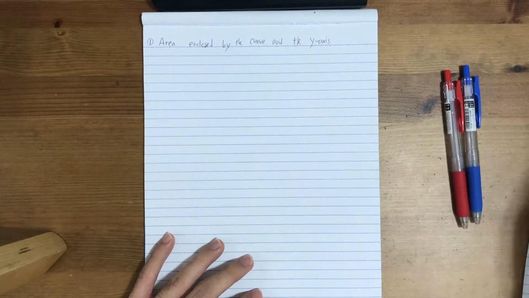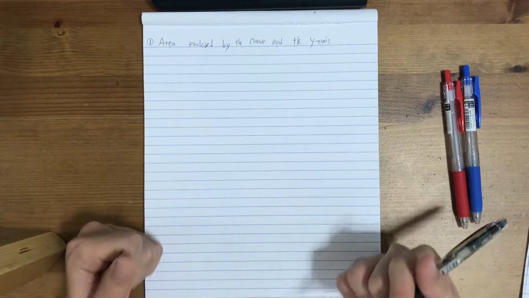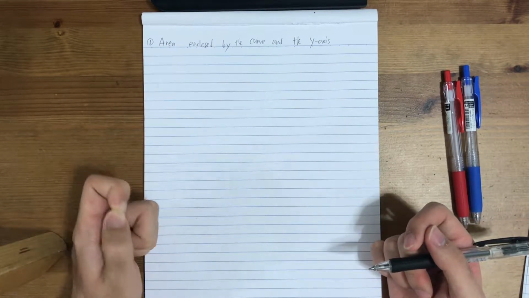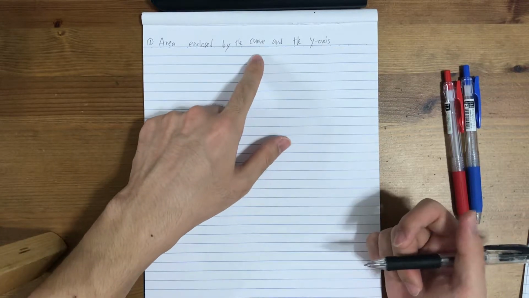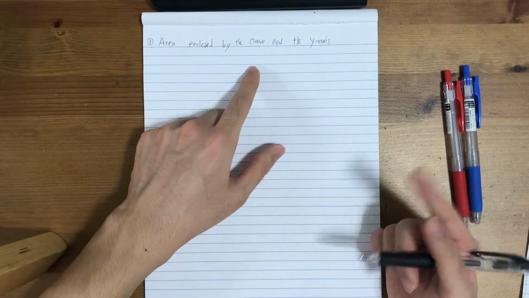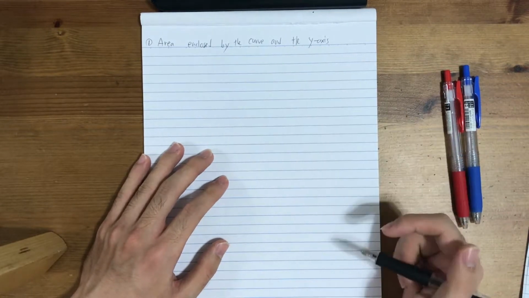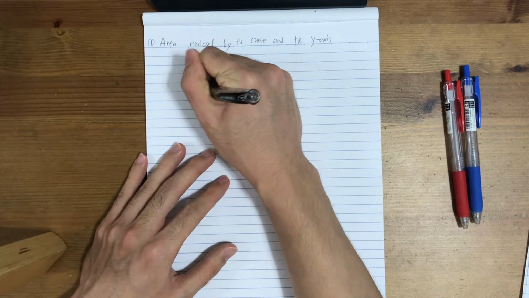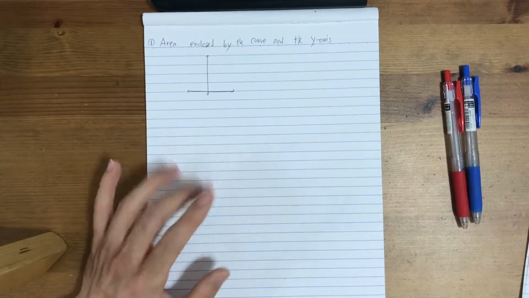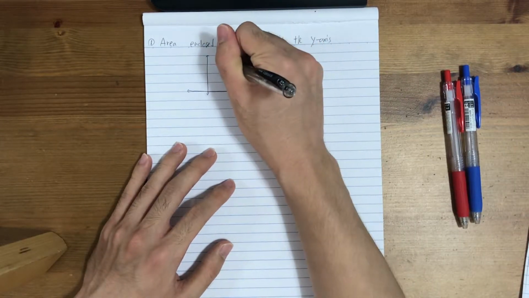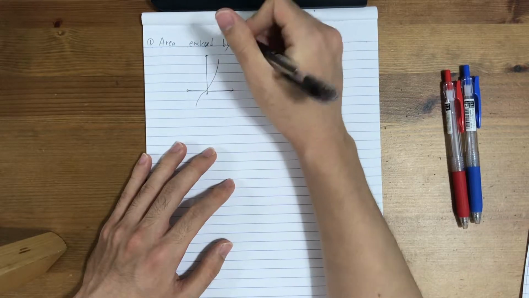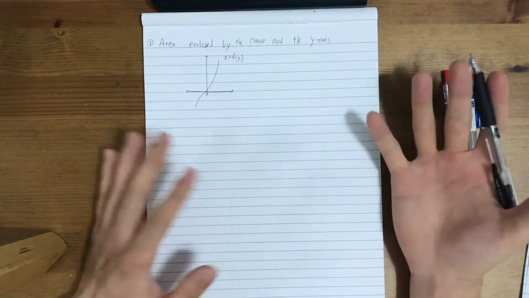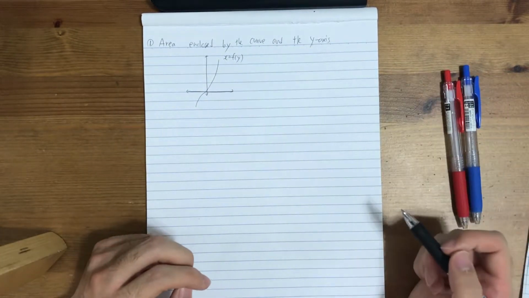So in the previous video when I talked about the basic application, we have seen the case where the area is enclosed by the curve and the x-axis, right? But now we are going to see the case with the y-axis. So the function will be like this, x in terms of y.